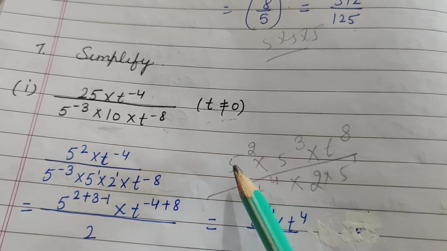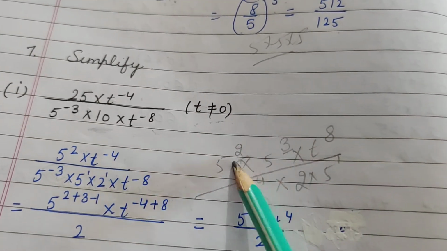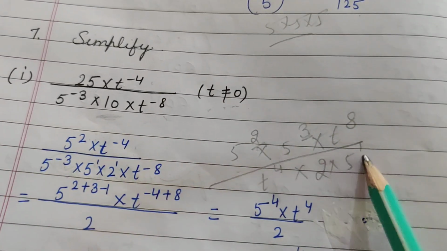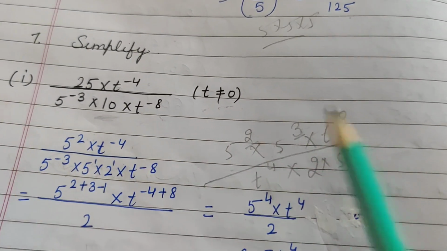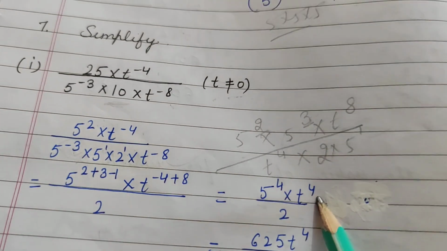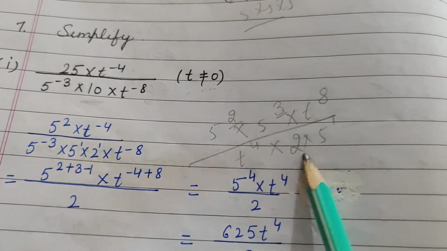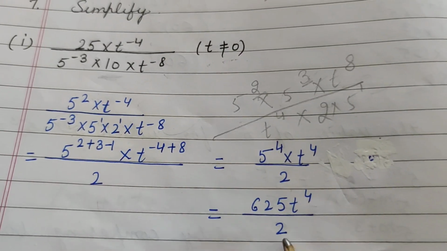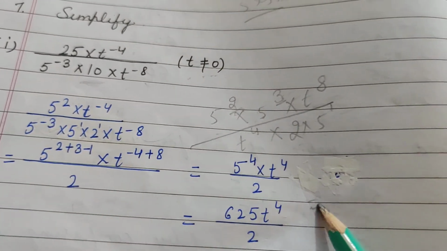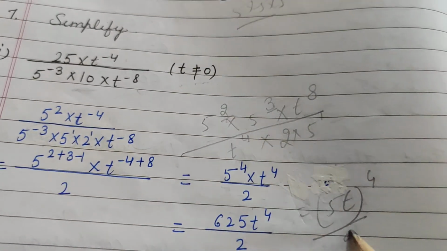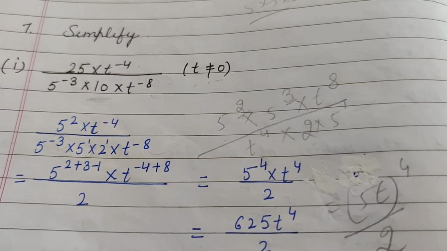Now we can solve here. 5 raised to power 2 plus 3, 5. As the base is same, powers will be added, and this 1 will be subtracted because it's in division. Then t raised to power 8 minus 4 will be 4, right, and divide by 2. So it will be 625 t raised to power 4 upon 2, or you can say that (5t) all raised to power 4 upon 2, right?